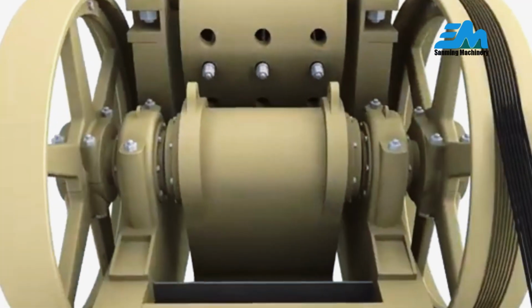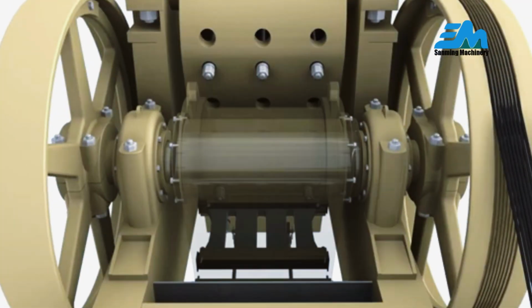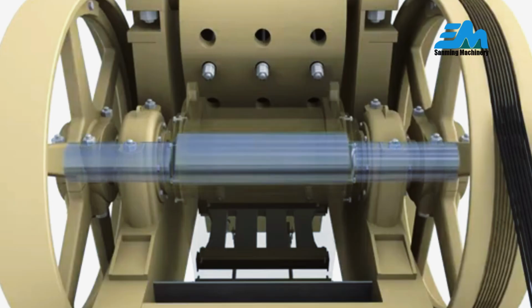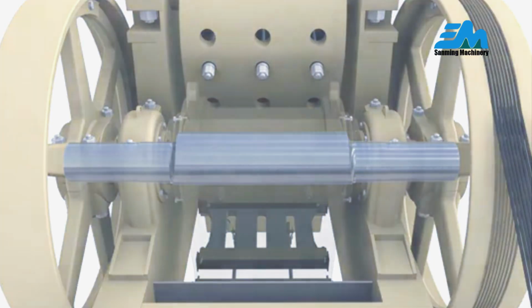Pitman assembly. A second shaft, the pitman shaft, is located behind the swing jaw. The central section of the pitman shaft has a larger diameter than the outside sections, and its centre line is offset from the rest of the shaft to form an eccentric.